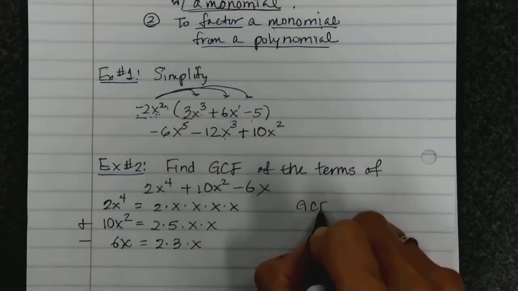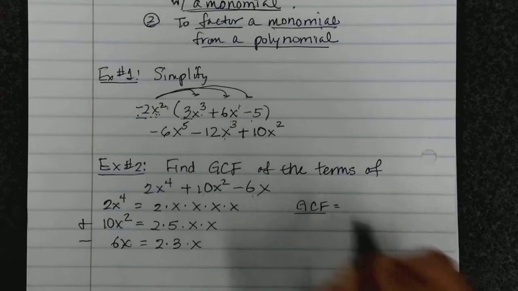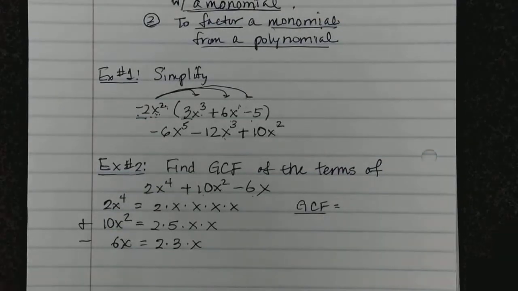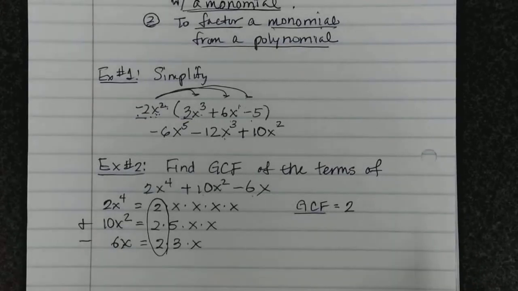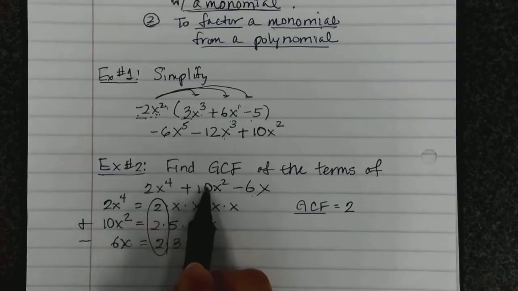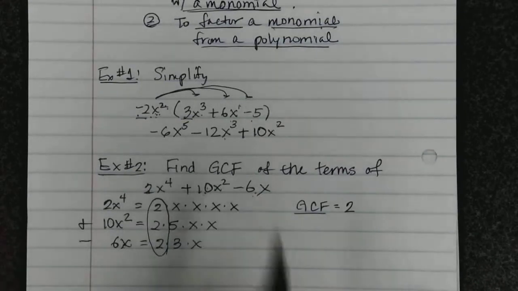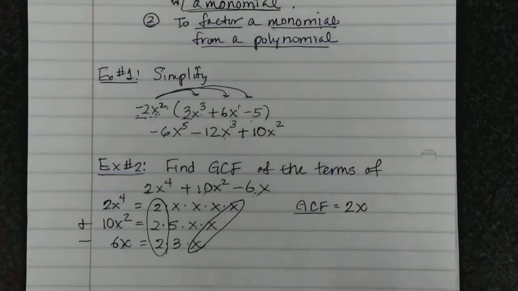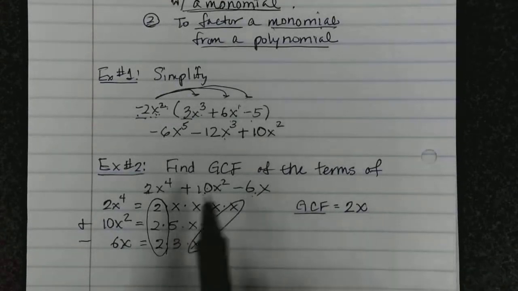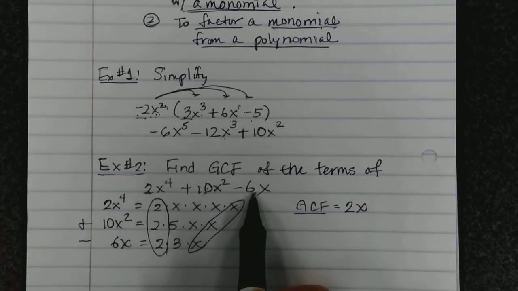So my greatest common factor is what they all have in common. If you notice, they all have a 2 in common, so 2 is the biggest number that could go into 2, 10, and 6. So that's my greatest common factor. And they also have an x in common, just x to the 1st power, or x.